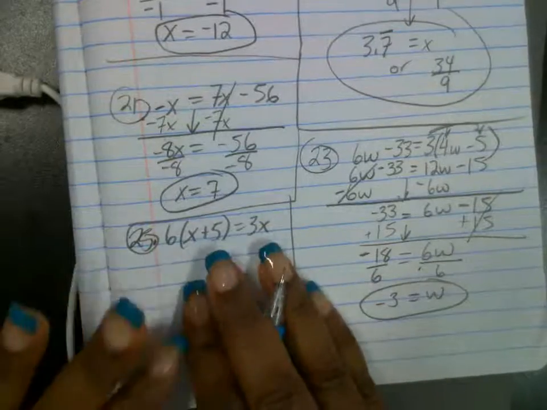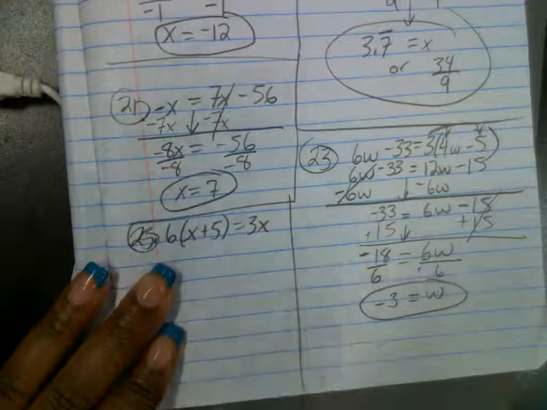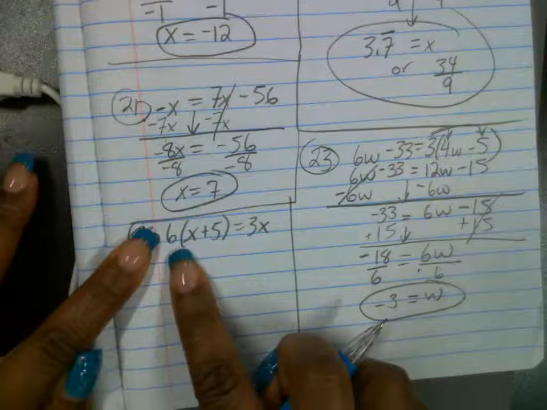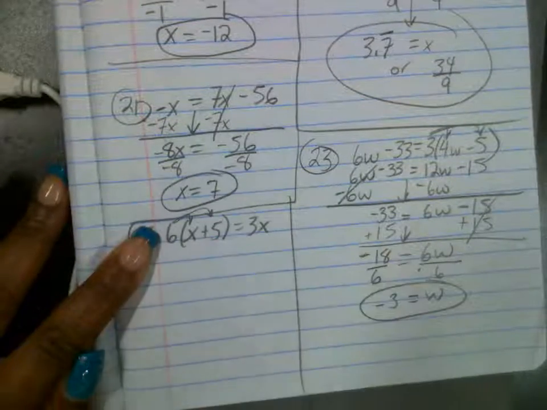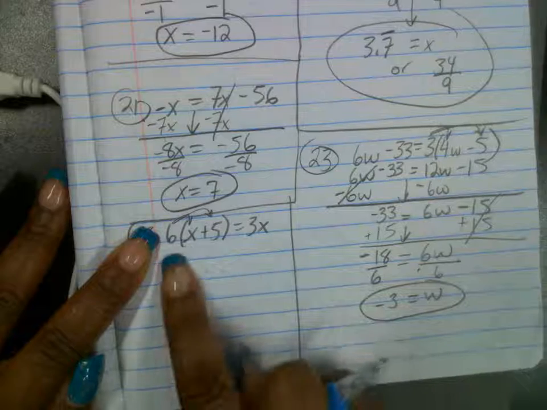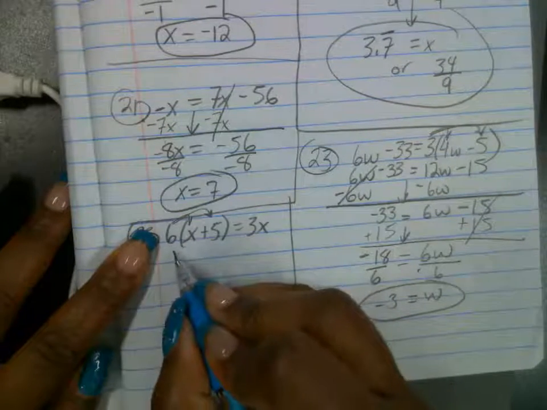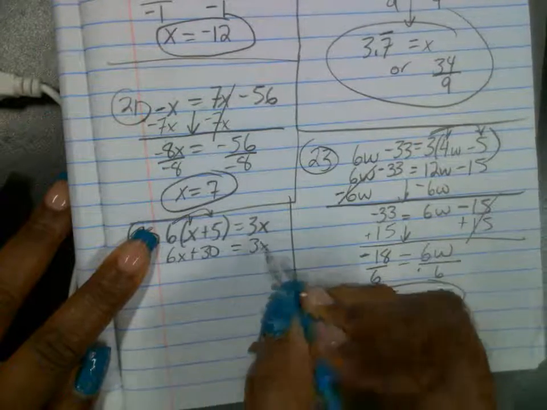So what was the first step? What did you do first here? What property is this going to be? Distributive property. When you perform distributive property, what did you get for the answer here? 6x plus 30. Very good. Bring everything else down.